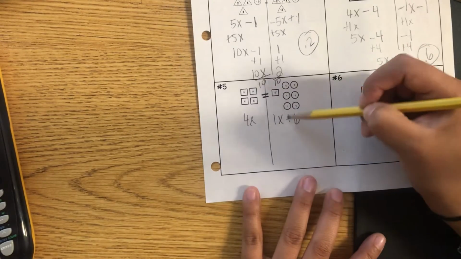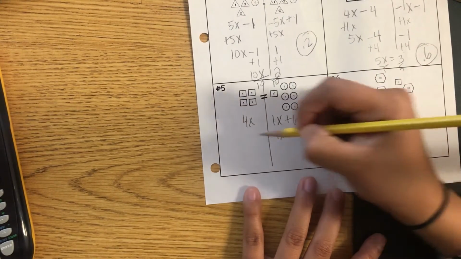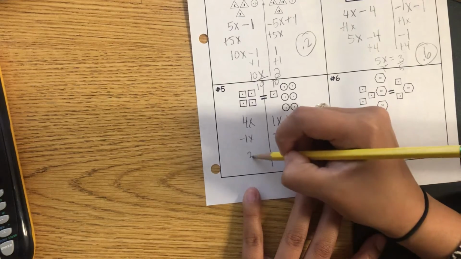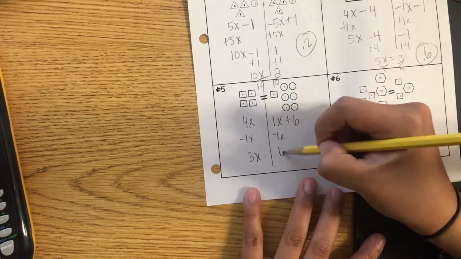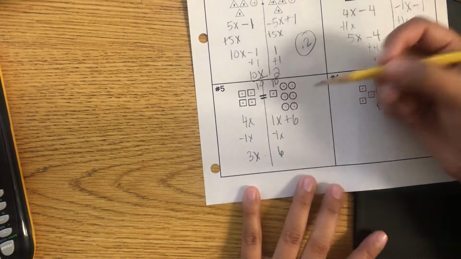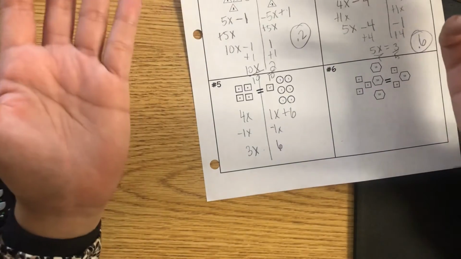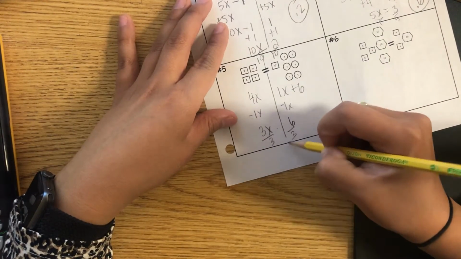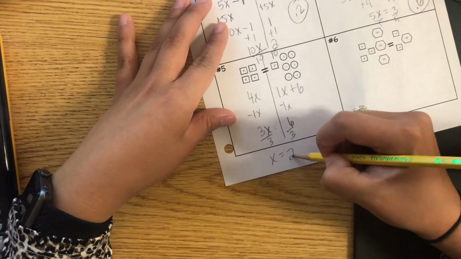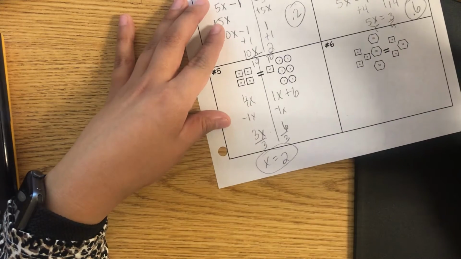We're still going to move this 1x over, so I'm going to subtract 1x. So 4 minus 1 is 3x. There's nothing to bring down next to the 3x, but I do have the 6 on the right side. Now, normally we would have to add or subtract, but there is nothing to add or subtract. So I move to my last step, which means all I have to do is divide. And 6 divided by 3 is 2. And this one does come out nice and pretty.